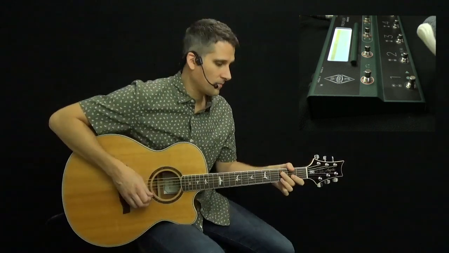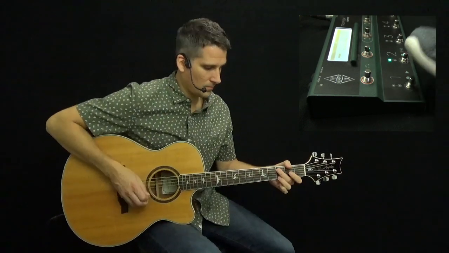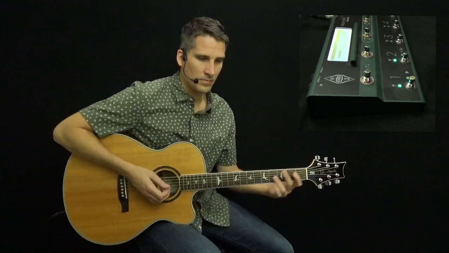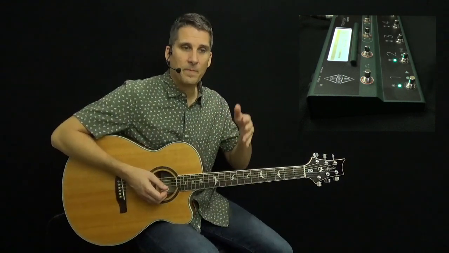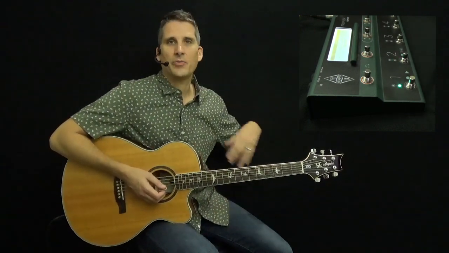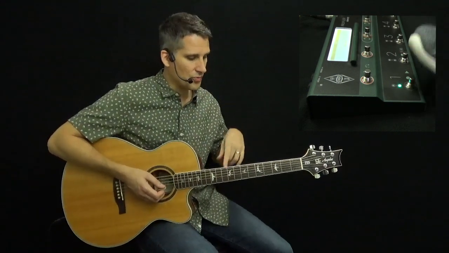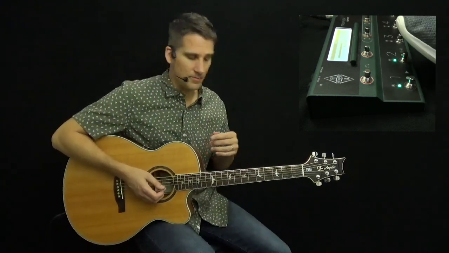Now if I go back to the other way that I did it originally, I located beat 1 and I started and stopped the loop on beat 1. So now when I stop my loop and then restart it, it's going to actually restart on beat 1. 1, 2, 3, 4. 1, 2, 3, 4, and so on.